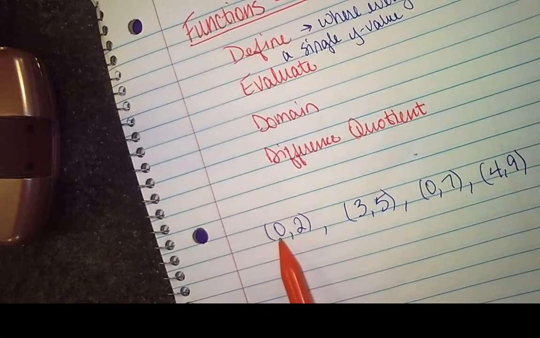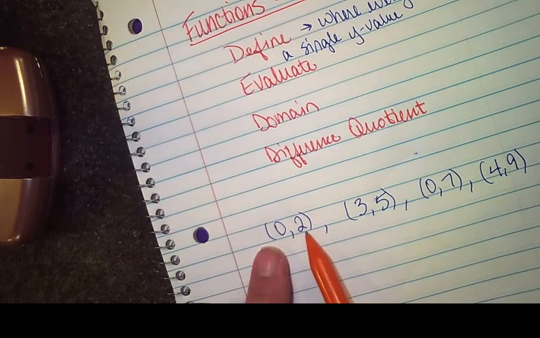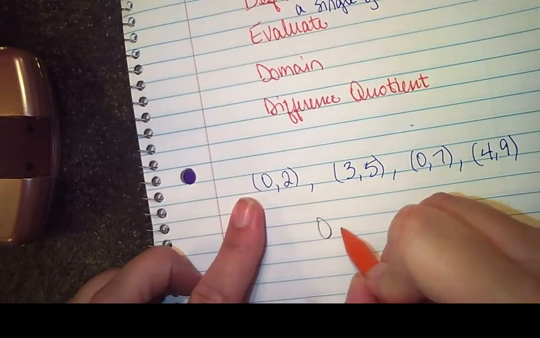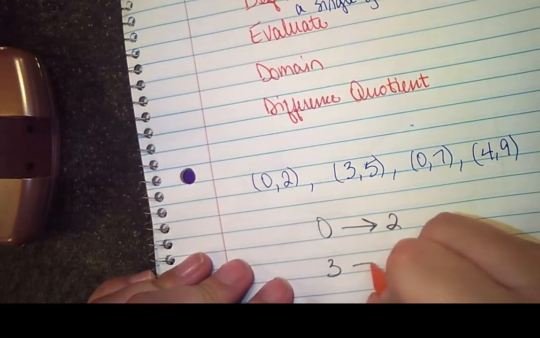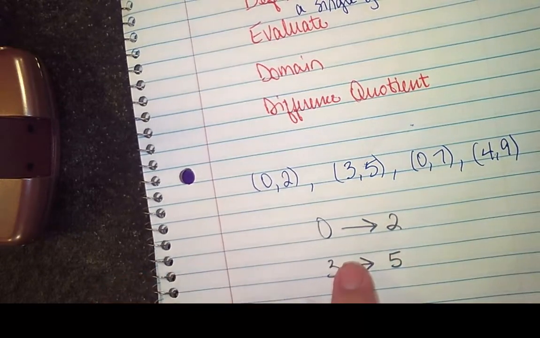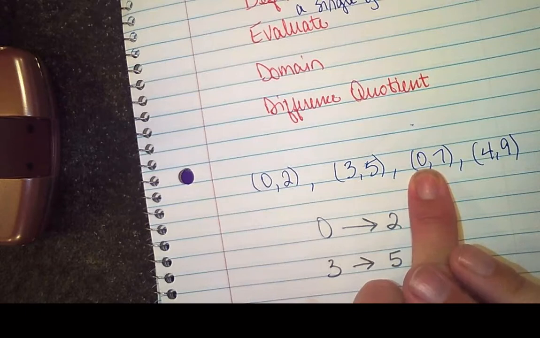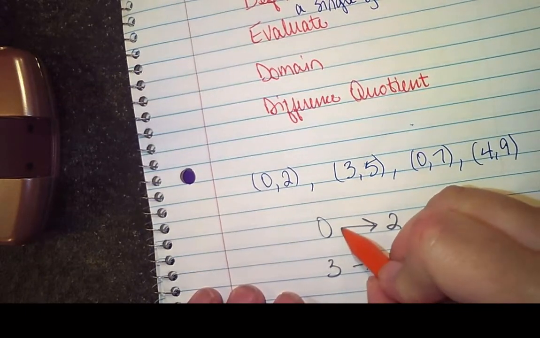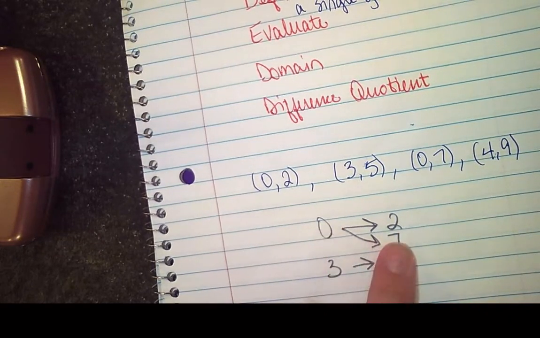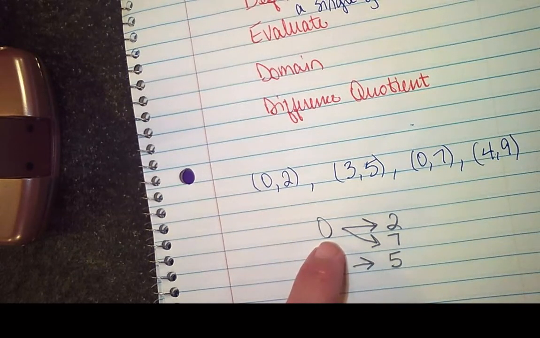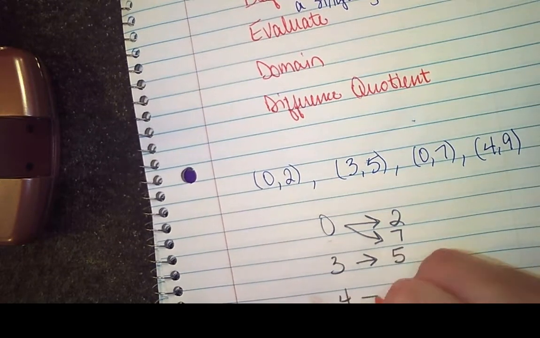So over here, I have a 0, and it generates a 2. Over here, I have a 3 that generates a 5. Here, I just entered danger world because I have a 0 that also generates a 7. So I have a 0 that generates a 2 and a 0 that generates a 7. So a single x of 0 generated 2 y values. And then the final one is I got a 4 that generates a 9. Okay, so this is an issue.